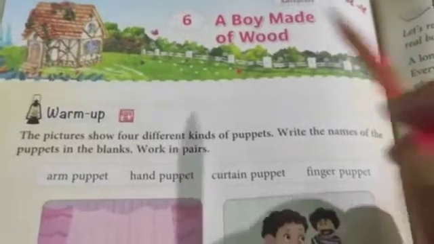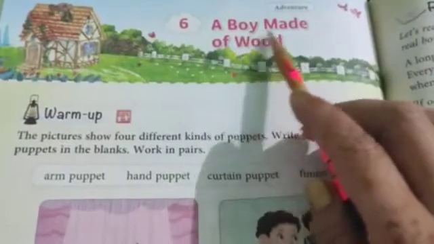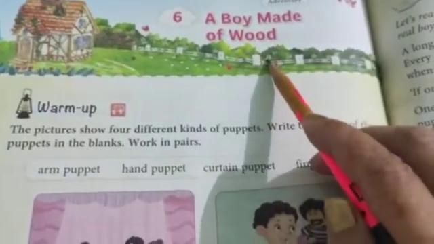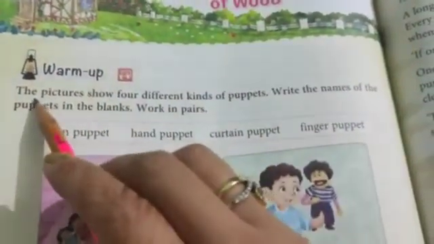Okay, so first we will start with English literature, and in that we will do chapter number 6. The name of the chapter is A Boy Made of Wood. First we will do a small activity which is given in the book. So let's start. Class, this is your chapter number 6, A Boy Made of Wood. Let's do this exercise.